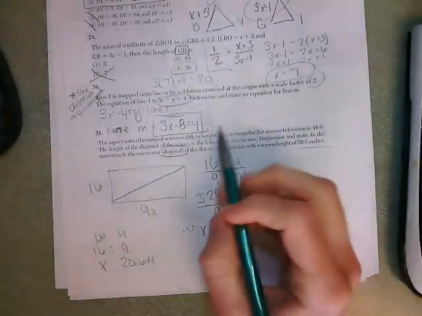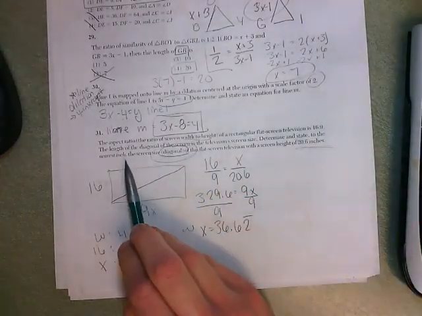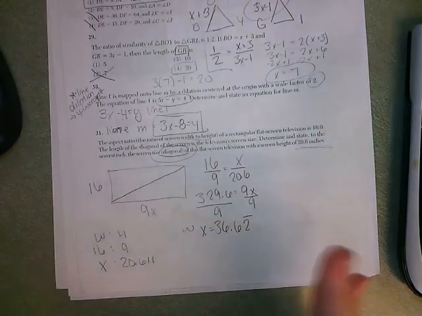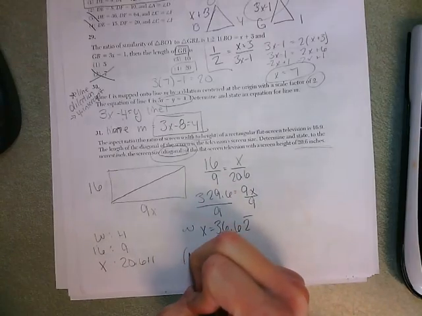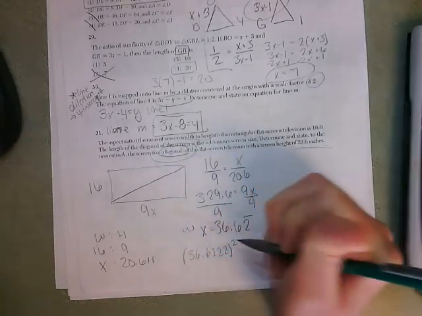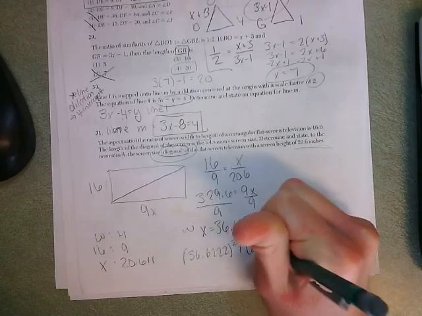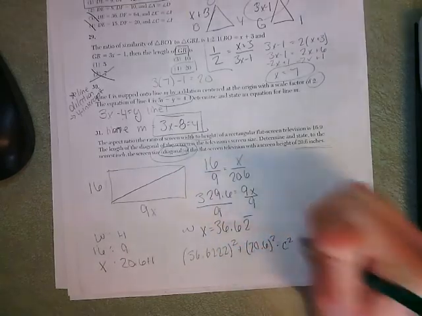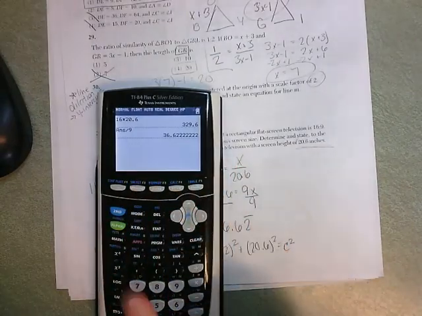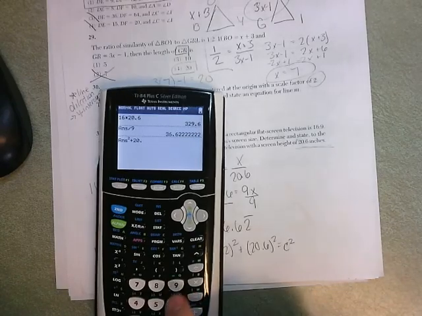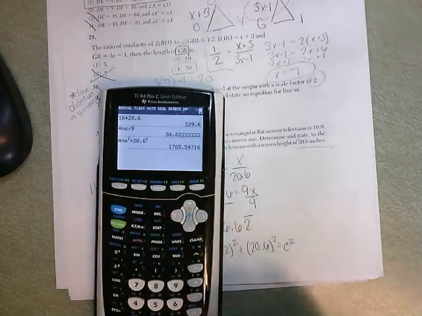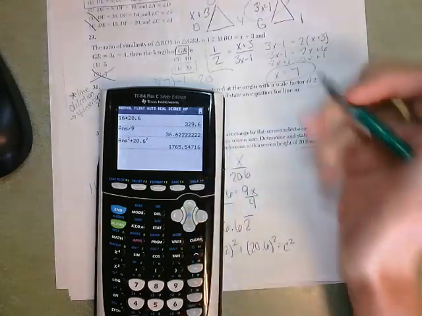So now to solve for the diagonal, the length of the screen size of the television, we need to use Pythagorean theorem. So we're going to plug this in. 36.62 squared plus 20.6 squared is equal to c squared. Let's do the first answer squared plus 20.6 squared, and we're just going to take the square root. Okay, wait, let's write this down.